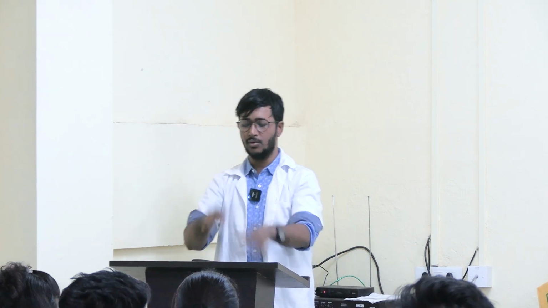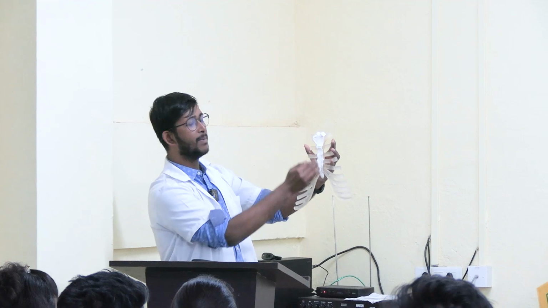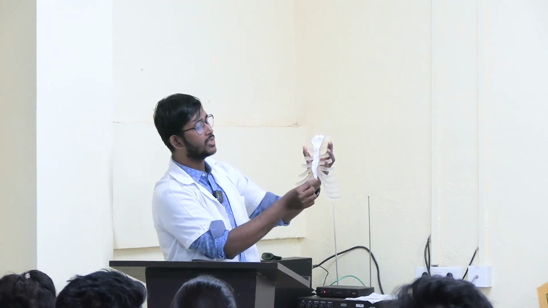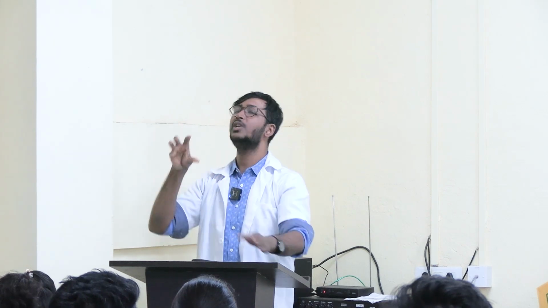The sternum usually develops like this. In a child the sternum is separated like this, and it starts ossifying from below upwards. If it cannot ossify or unite properly, then the heart usually comes out.